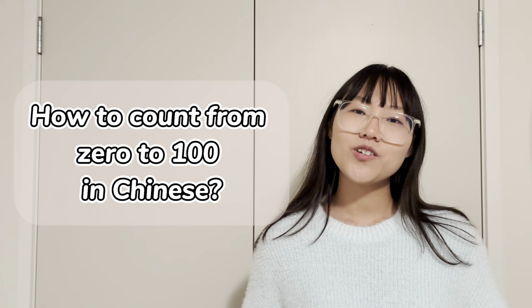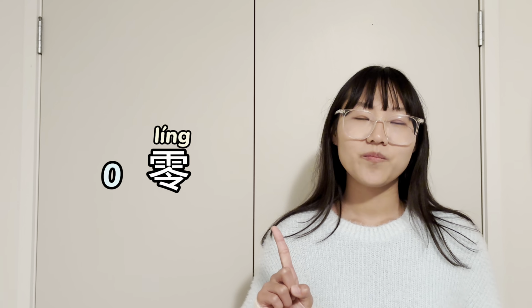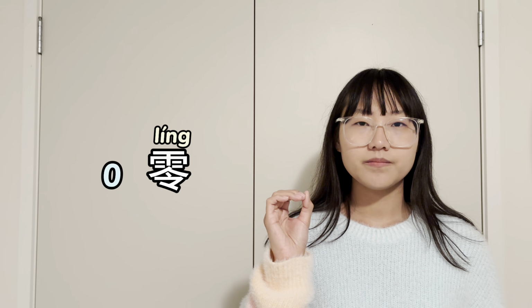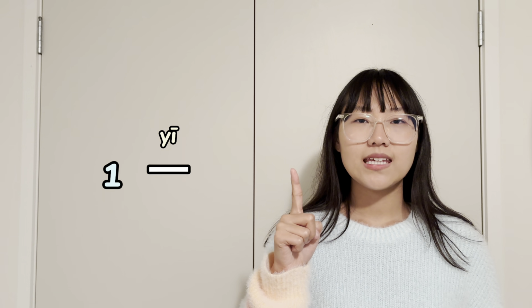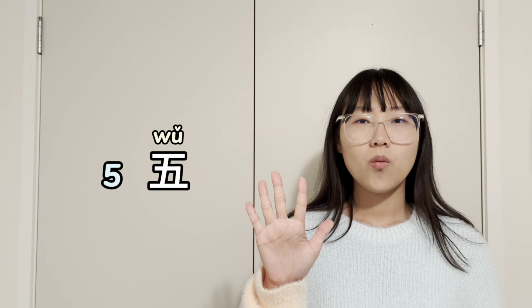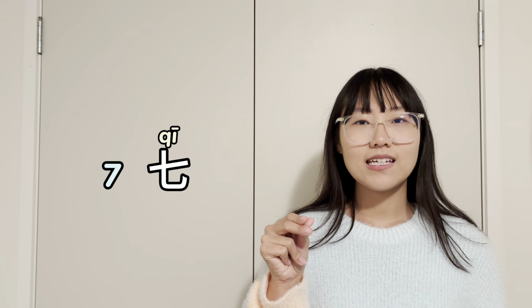How to count from 0 to 100 in Chinese? Let's start with 0 to 10. Chinese people use a different hand gesture. I will present here. 0, 零. 1, 一. 2, 二. 3, 三. 4, 四. 5, 五. 6, 六. 7, 七.